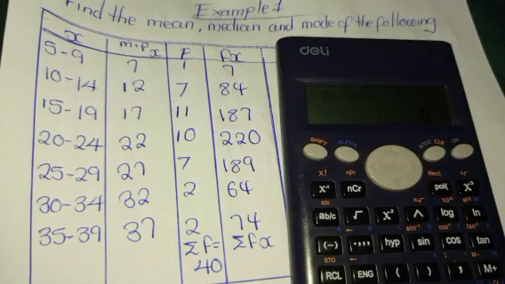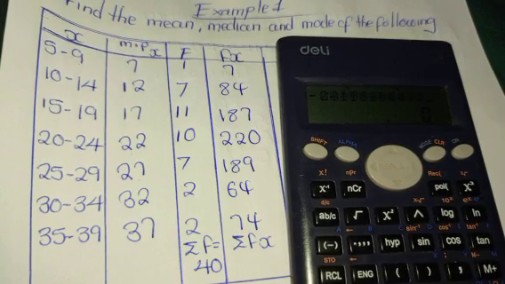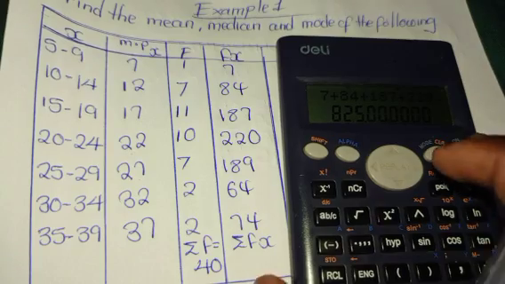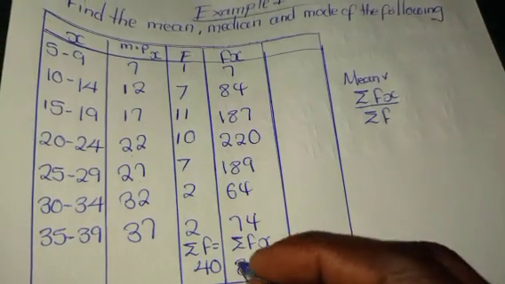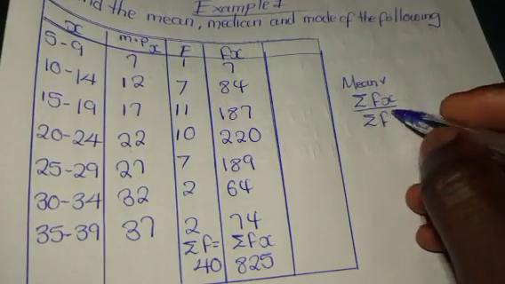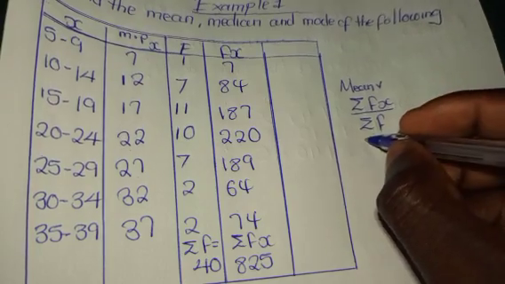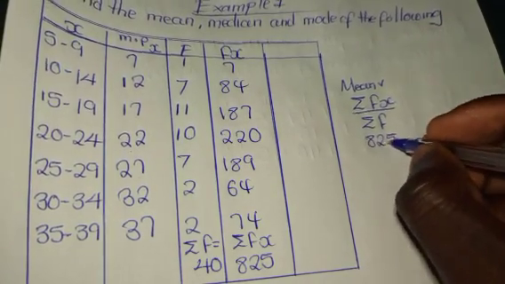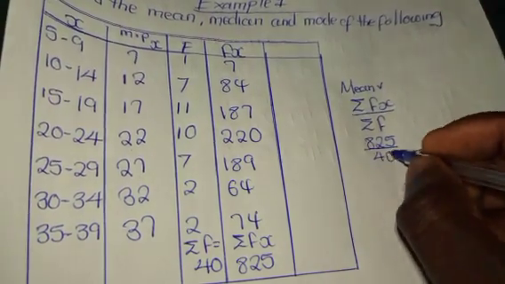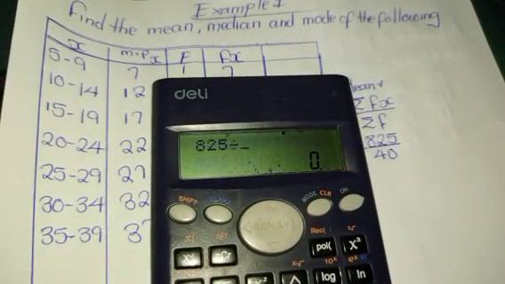So let us add together. We have 7 plus 84 plus 187 plus 220 plus 189 plus 64 plus 74, and we get our value to be 825. Then we are told to find the mean value. So the summation of f of x is equal to 825, and the summation of f is equal to 40. From here, you will divide 825 by 40.